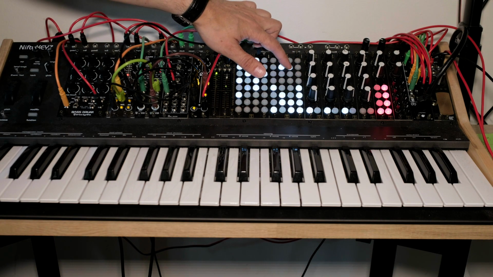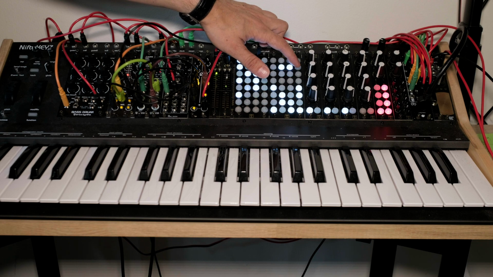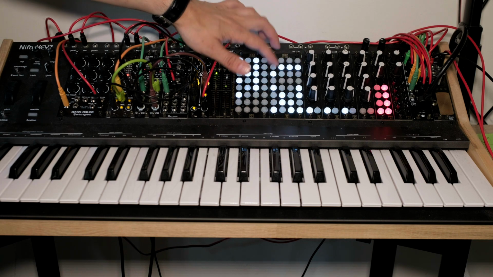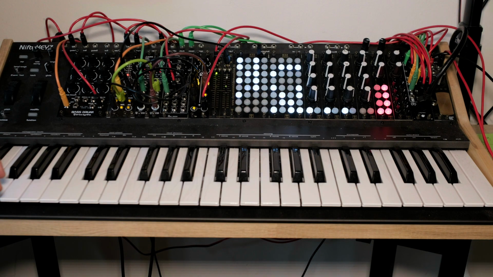I can select which notes it plays in the arpeggio, and I can add a 7th that changes with the scale, for example.